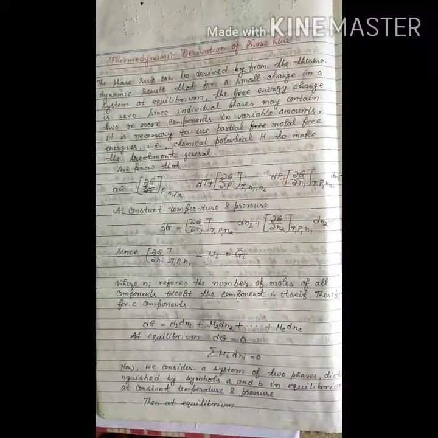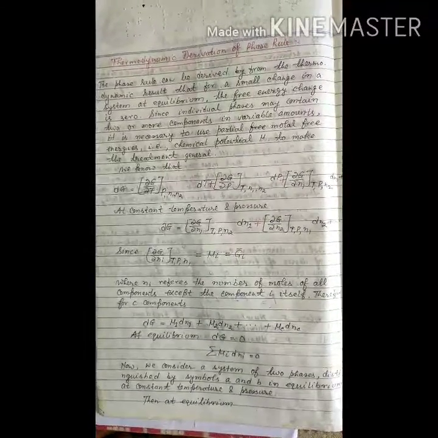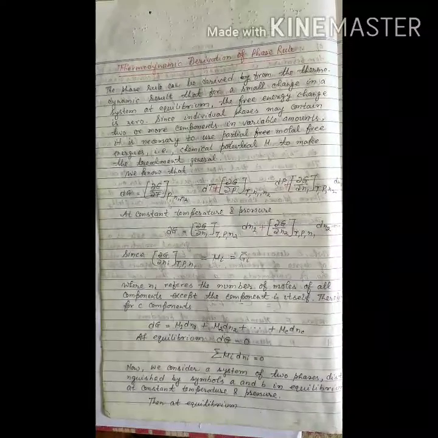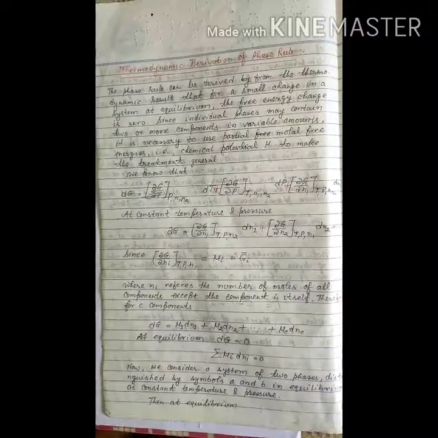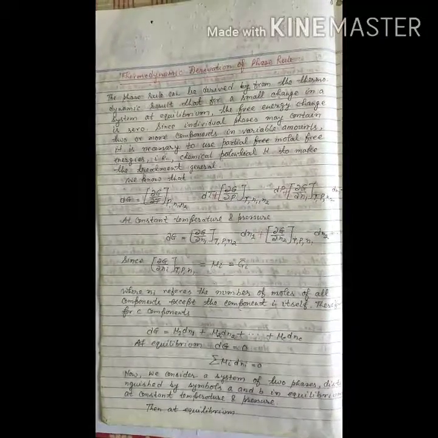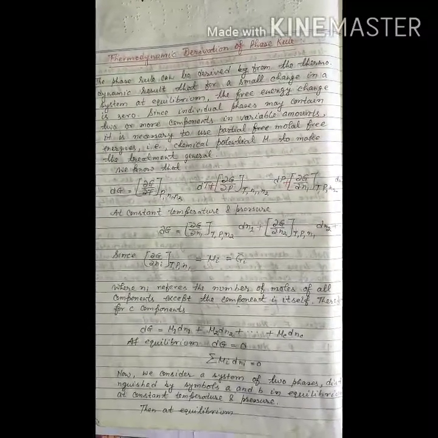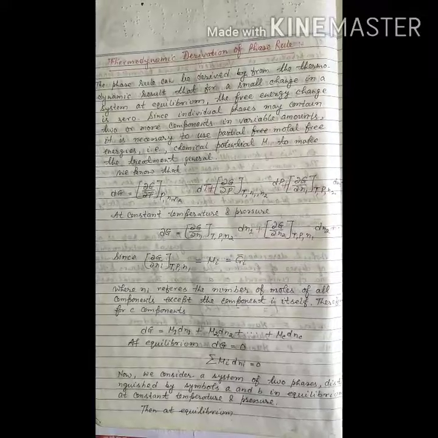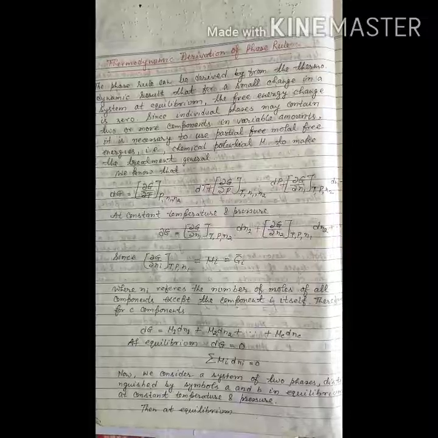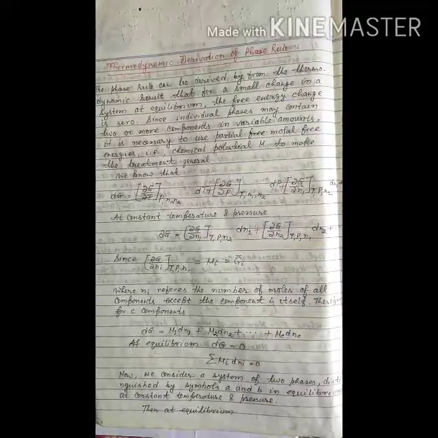Since del G upon del Ni at constant temperature, pressure, and Nj is equal to the chemical potential mu i, which equals the partial molar free energy Gi bar, where Nj refers to the number of moles of all components except the component i itself.